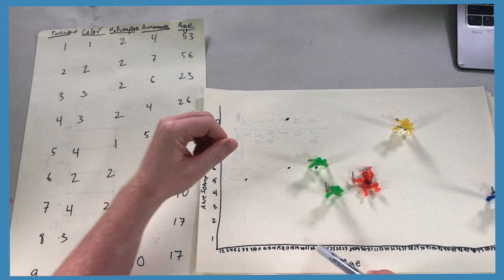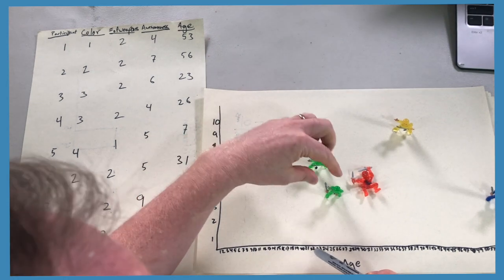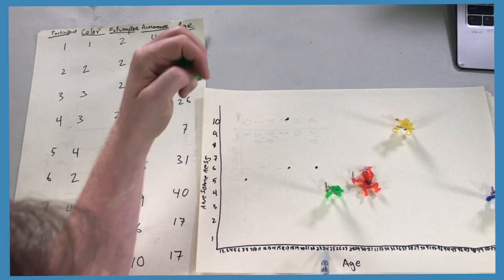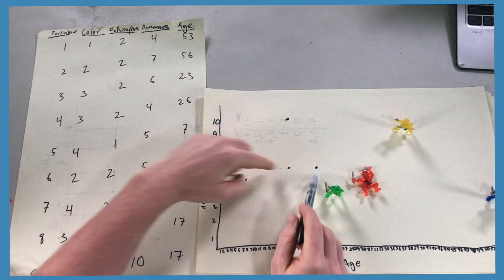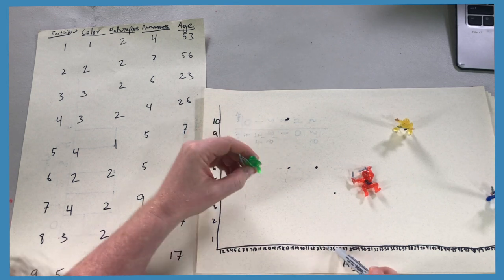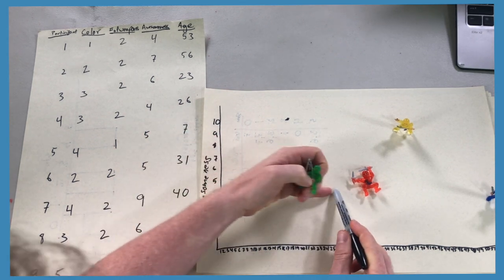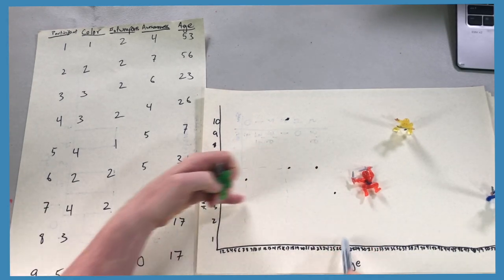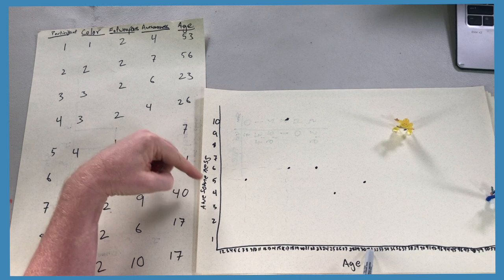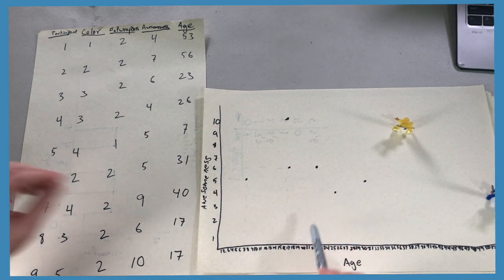Notice how those are in line with each other. This one right here is 23 years old. His awesomeness is a 6, so 23 and 6 goes right about there. This one is 26 years old with awesomeness of 4, right about there. This one is age 31, awesomeness of 5, right about there.